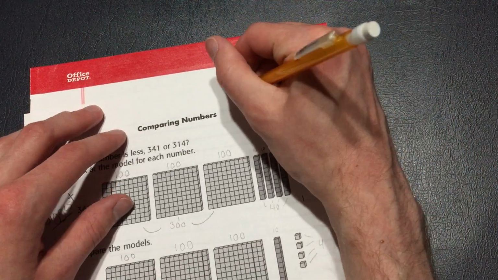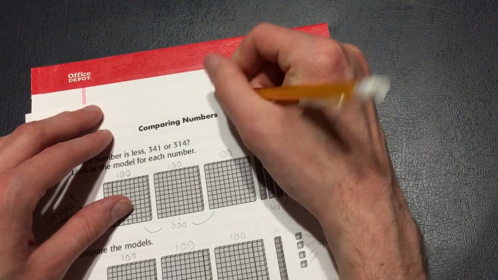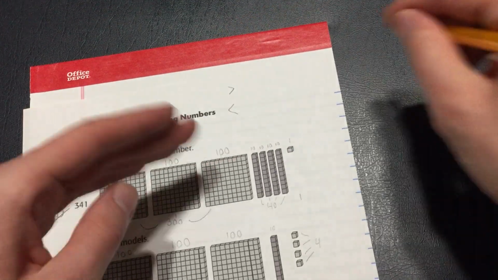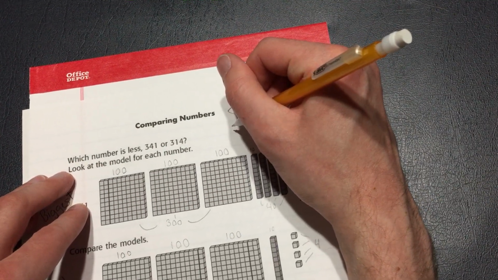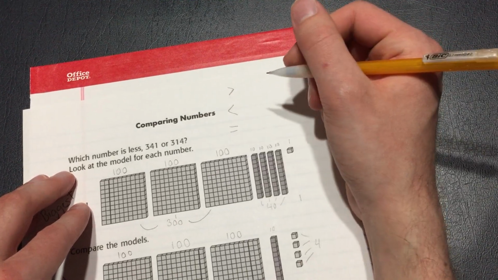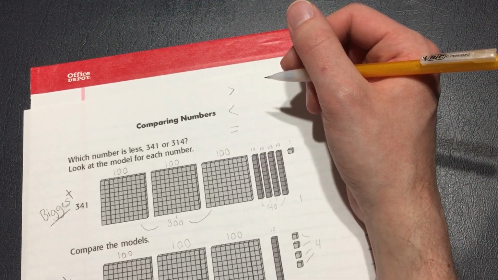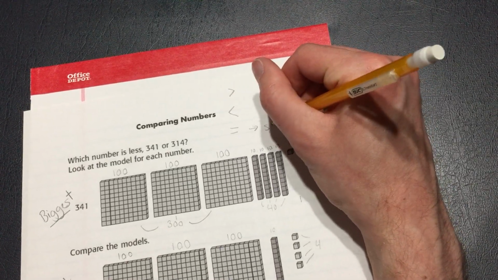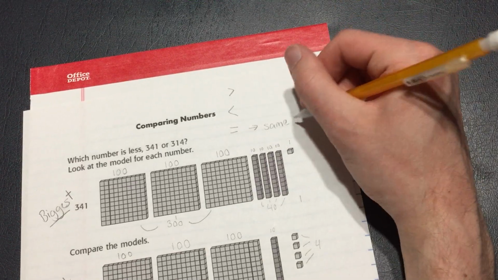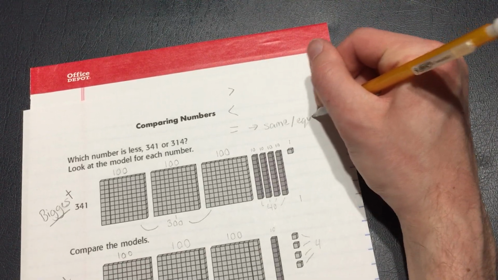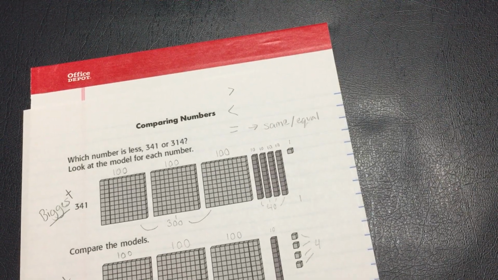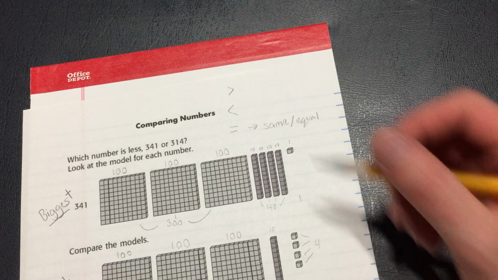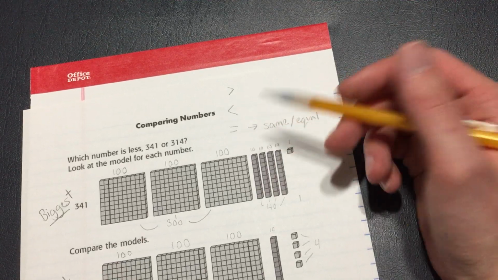Okay? We've got 3 different symbols. A sideways caret that opens up this direction. We have a sideways caret that opens up this direction. And then we have this sign right there, which probably should look familiar. Okay? That is your equal sign. That means the same. So that is the same or equal. We know what that means. That's something that we see all the time. Whenever we do math, if you're using a calculator, you have an equal sign on there. That's a very, very common familiar sign.